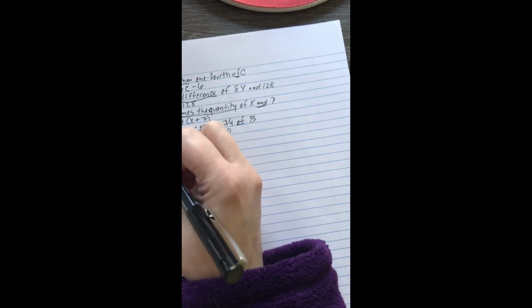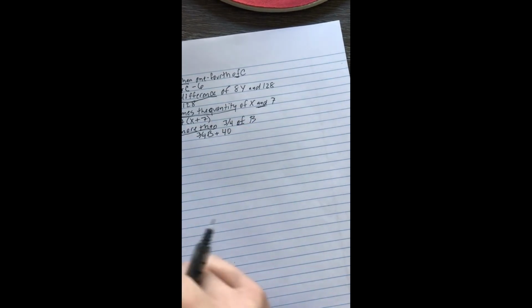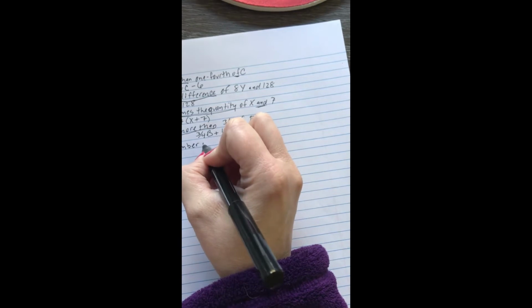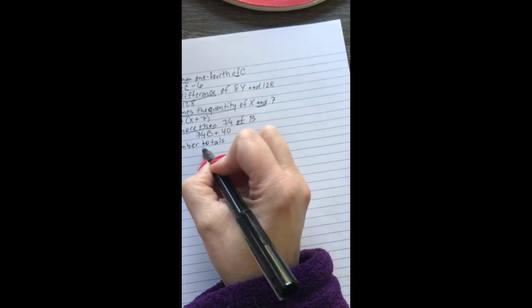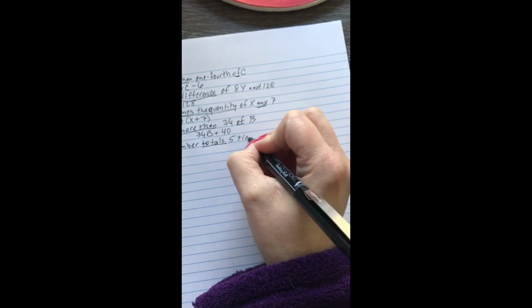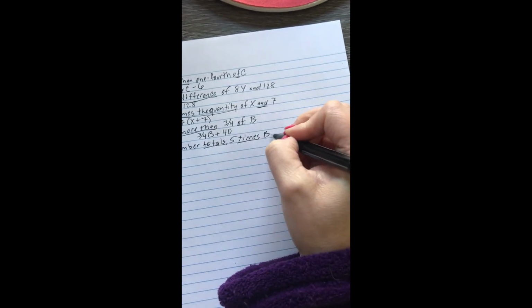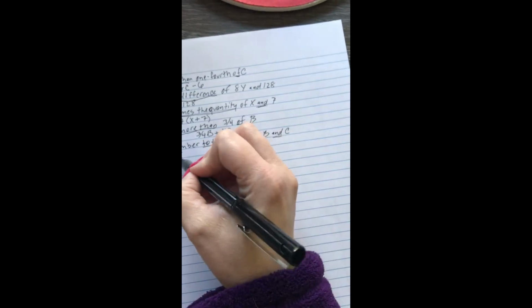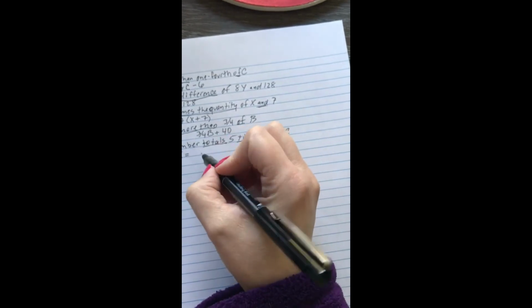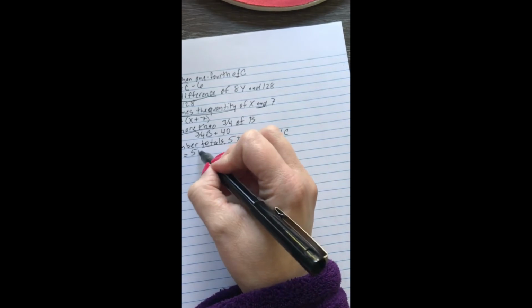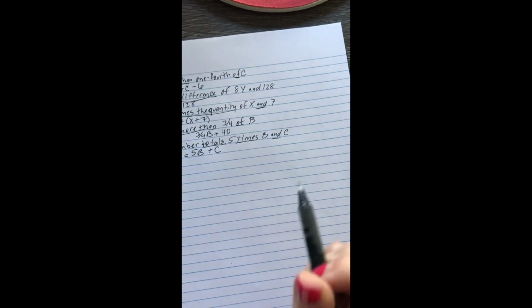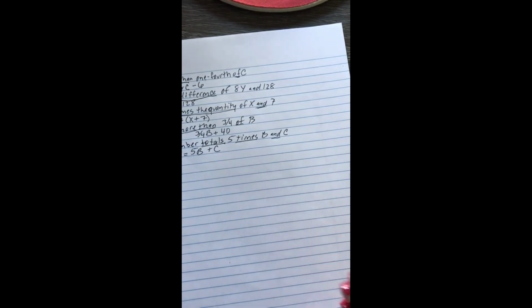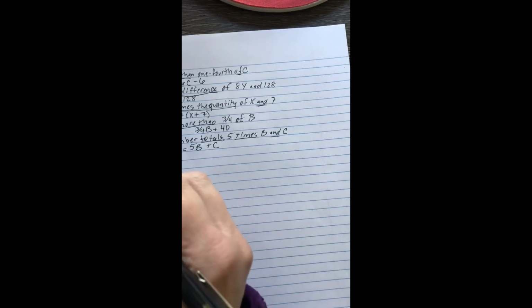I'm going to jump down to 27. Underline keywords, translate into equations. So it says the number totals, keyword there, 5 times, keyword, b and c. So some number totals equals 5 times b and c. So 5b and c. Remember, if it said the quantity of, then we would do 5 parentheses b plus c. But it says 5 times b and c. So that's what we end up with.